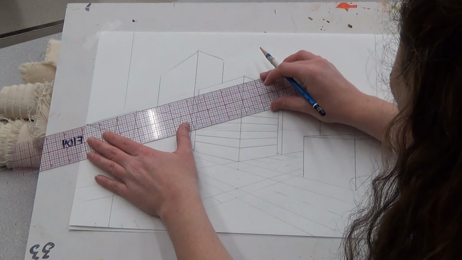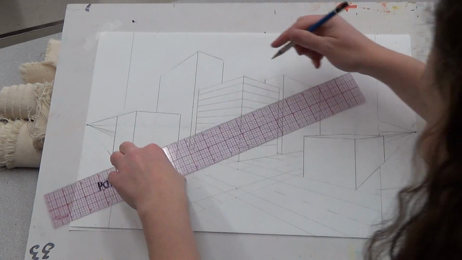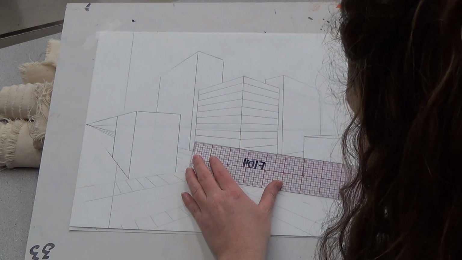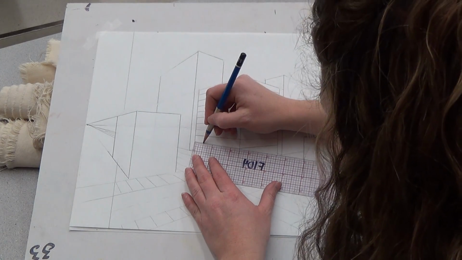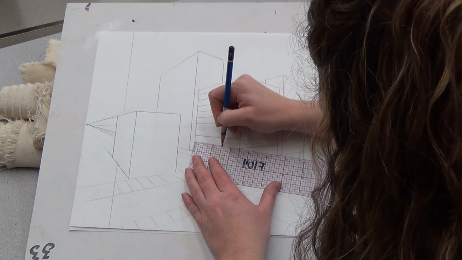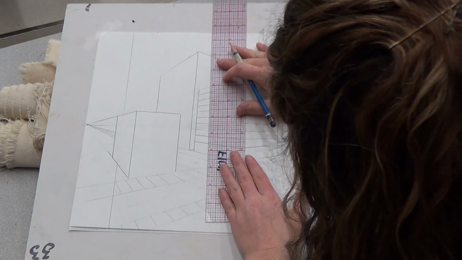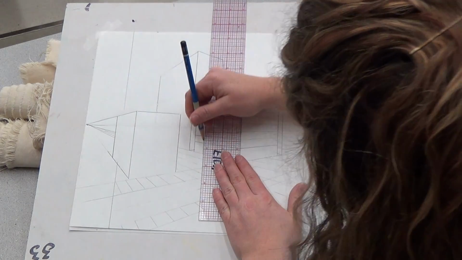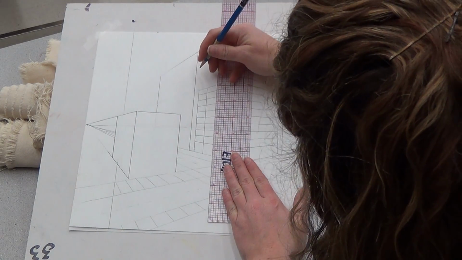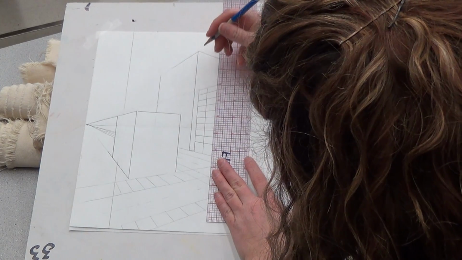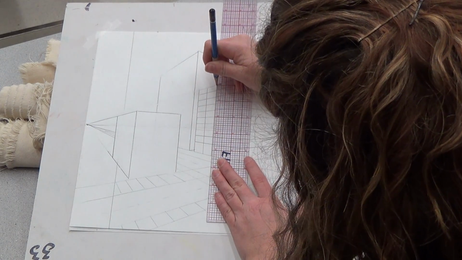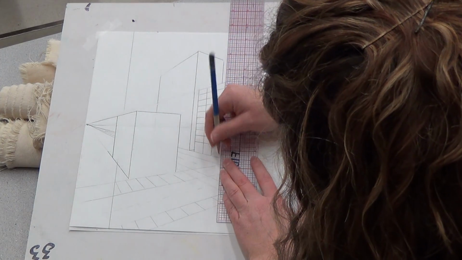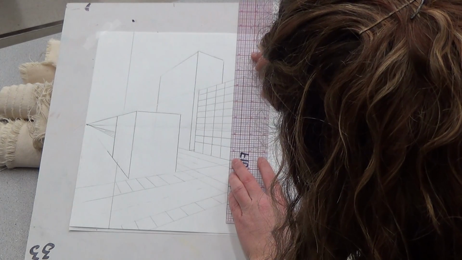Another way to evenly disperse your windows through these sections is to tick mark off even increments along the line. So there's 1, 2, 3, 4, and then I'll go straight up and down. You're going to want to use either the corner of your building or the edge of your paper to find those straight lines, because they can be fairly difficult to get straight and perfect if you're not using something.